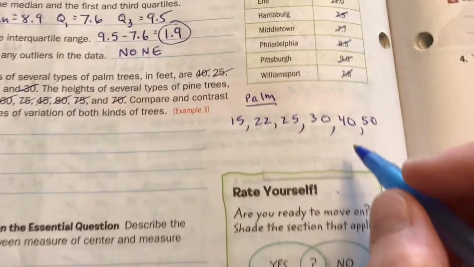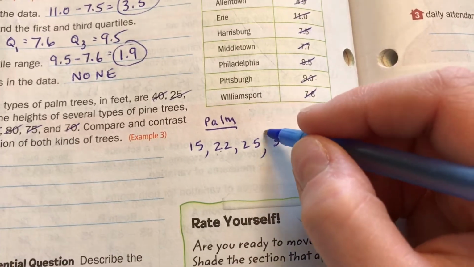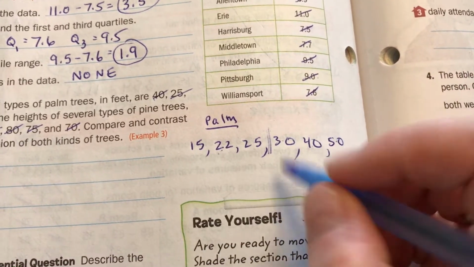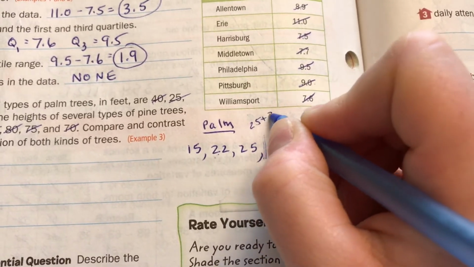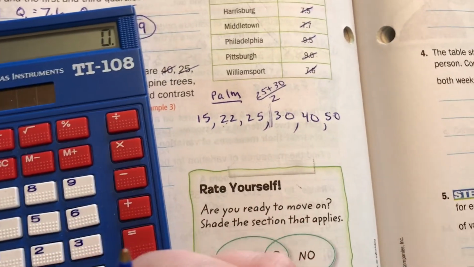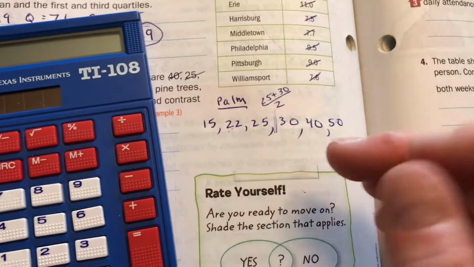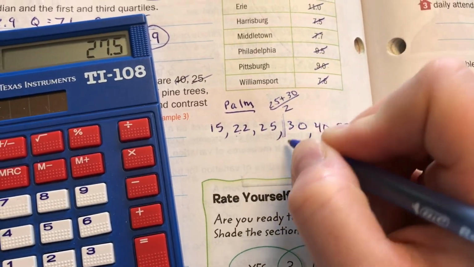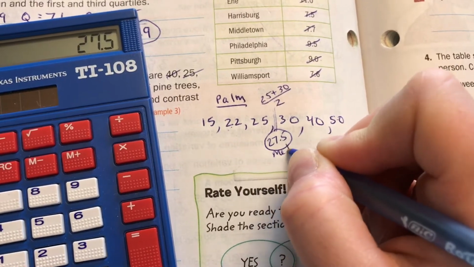Okay, so let's do the palm tree measures of variation. In the middle of 6, it would be here, 3 on each side. So what's in between 25 and 30? If you don't know, add them up and divide by 2. I think it's 27.5. So that's going to be 27.5 is our median.